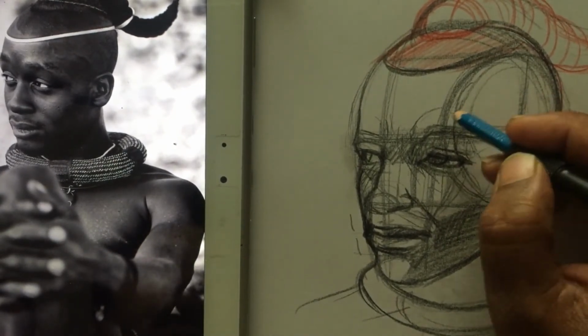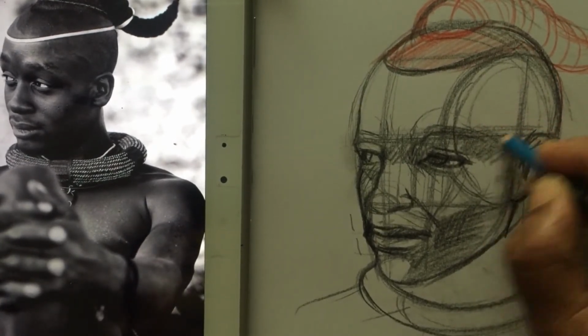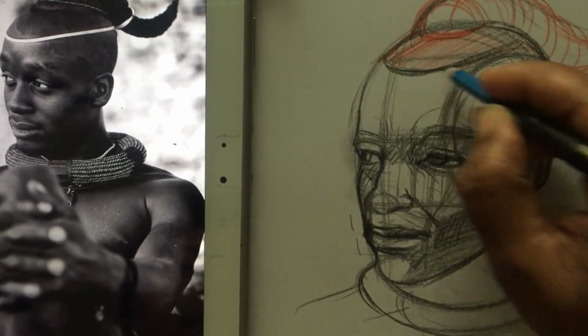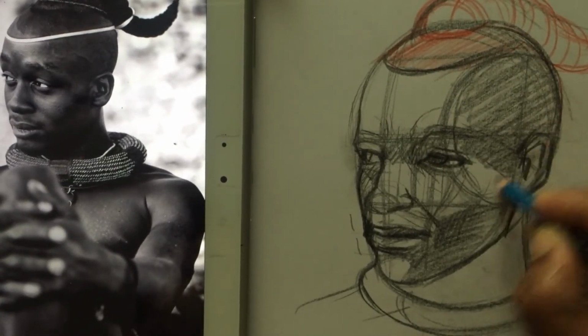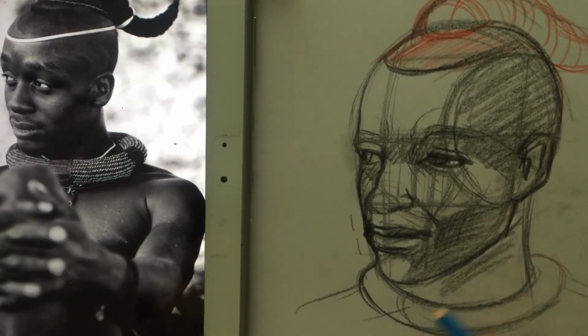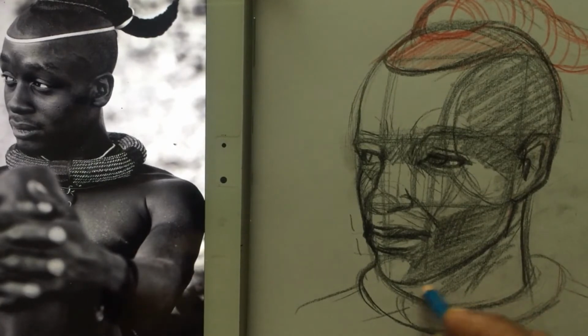Here I can create a straight line like this. Here I can put the shadow. Here I can put the shadow like this. This part also shadow. So see how easily you can draw the character design as a face, and how to maintain the proportion and perspective.